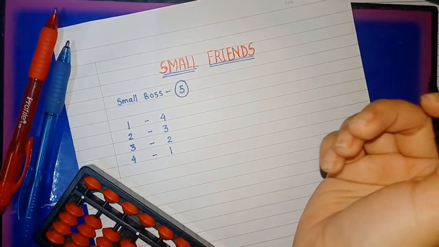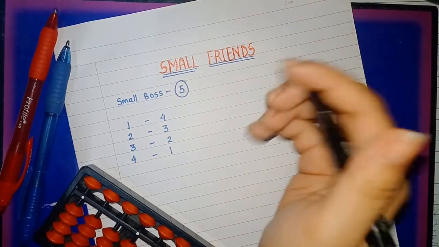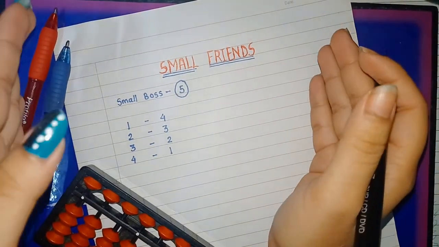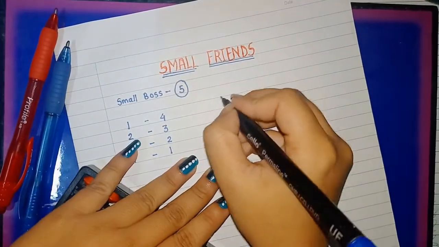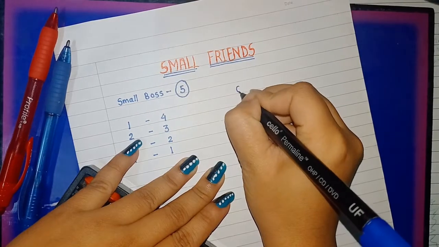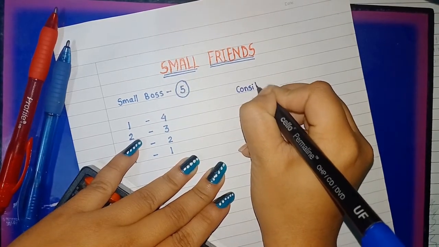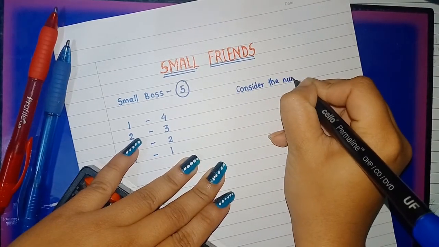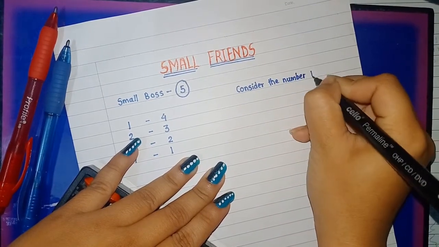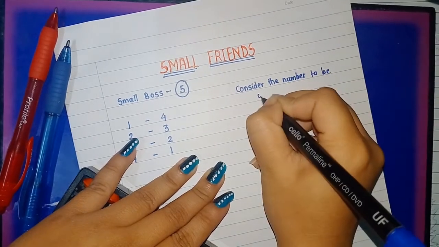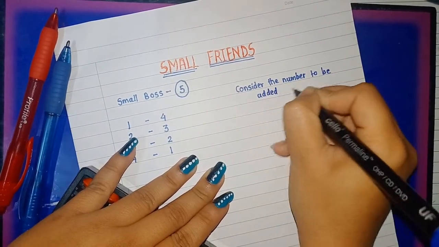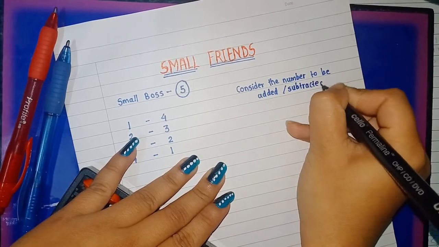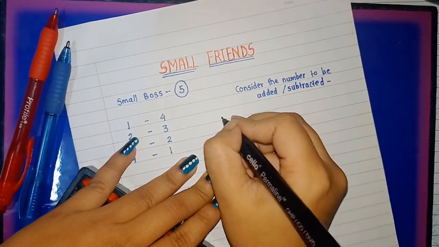Now for better understanding of the concept, I'll give you 2 steps, but these are just for understanding purpose, okay? Consider the number to be added or subtracted, okay? And follow these 2 steps accordingly.